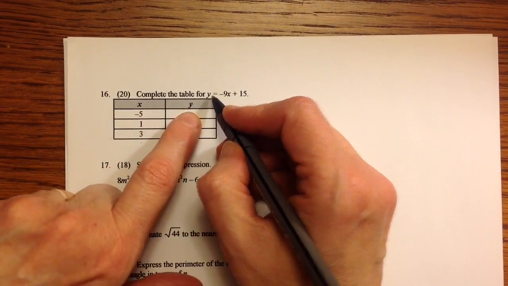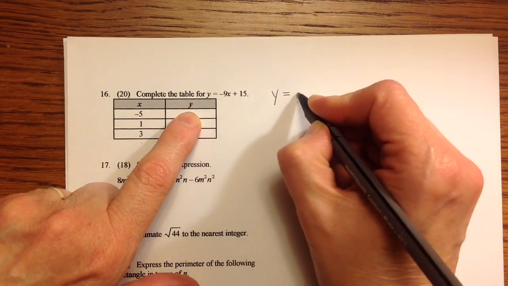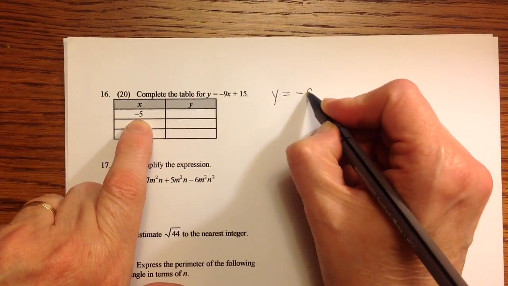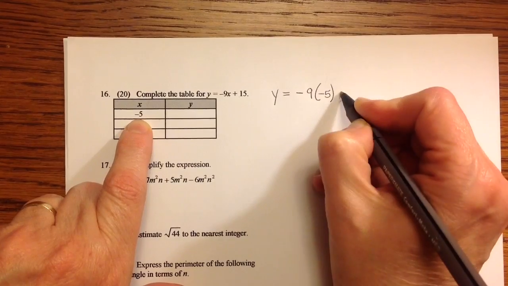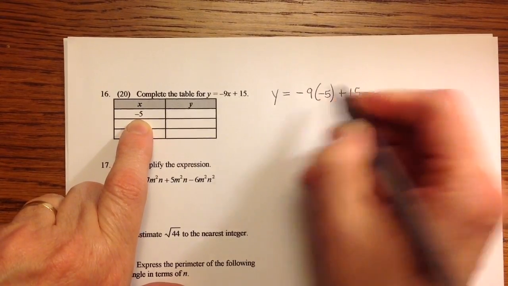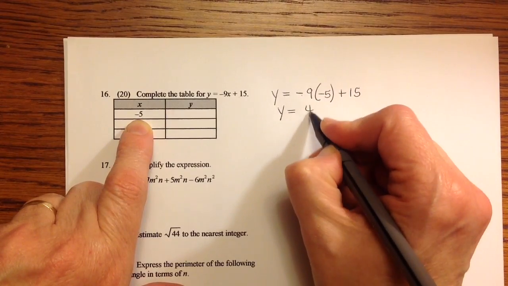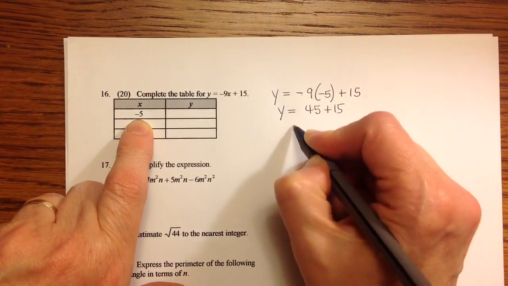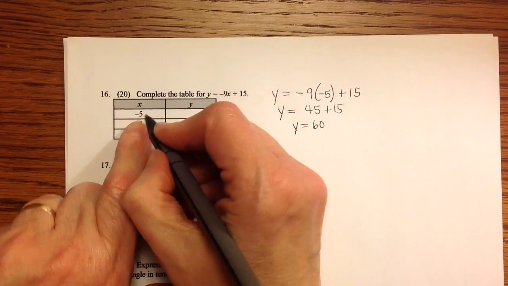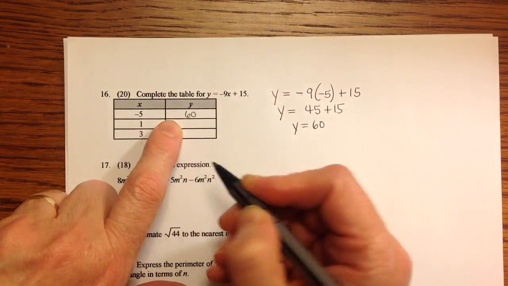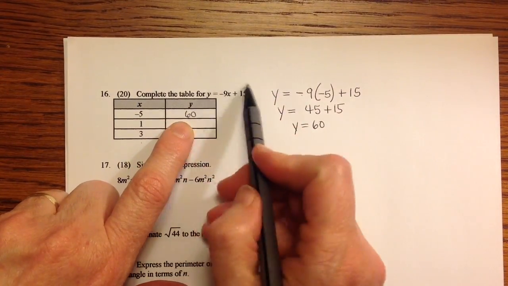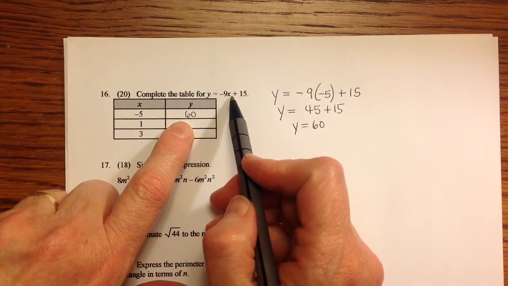So let's take y equals, let's put negative 5 in for x, and then put the plus 15 at the end. So let's do a little arithmetic. So we get positive 45 plus 15, which is 60. So when x is negative 5, y is 60.